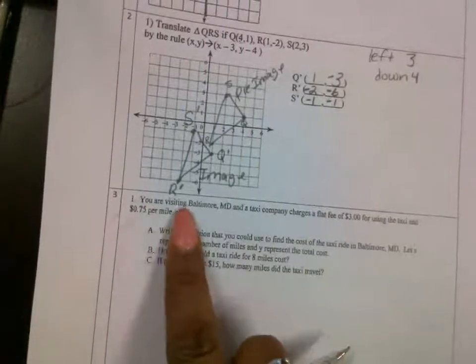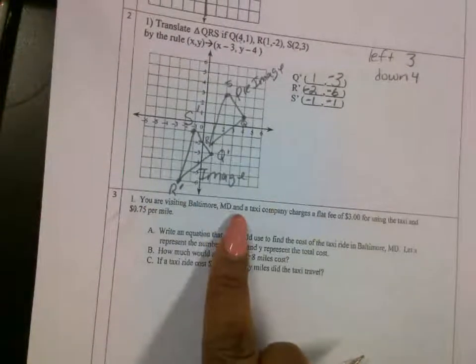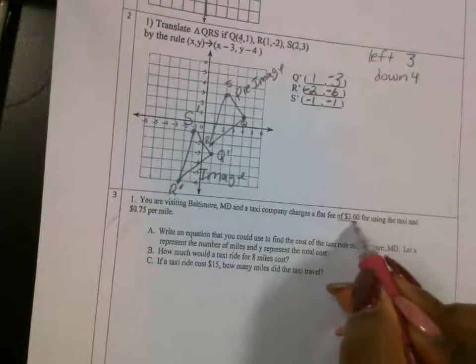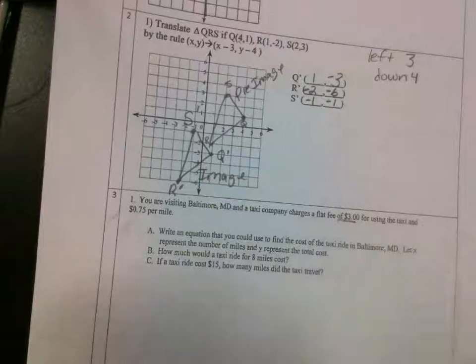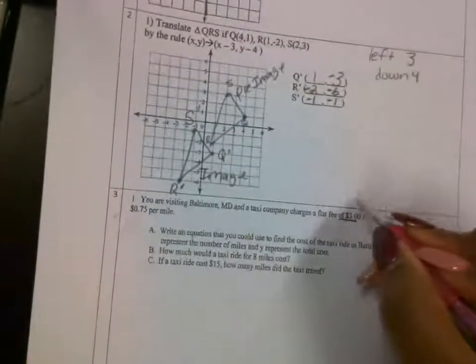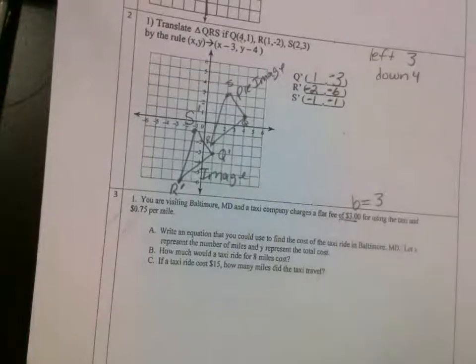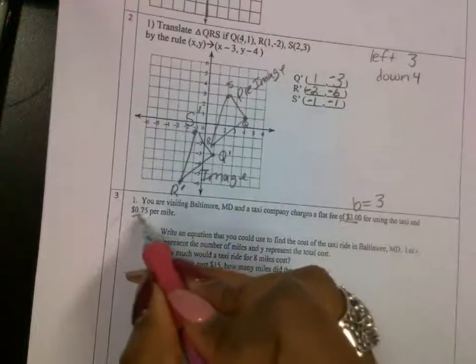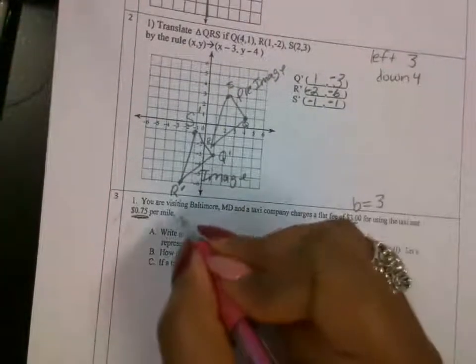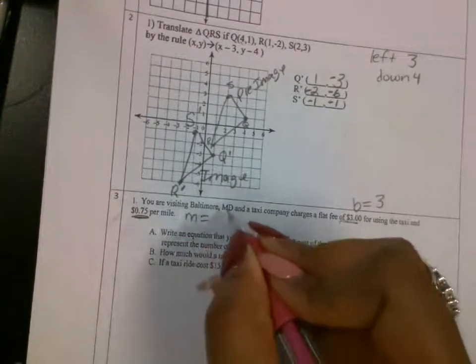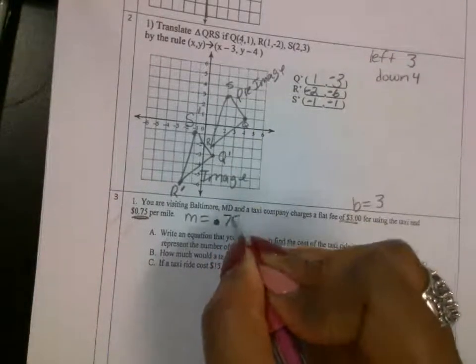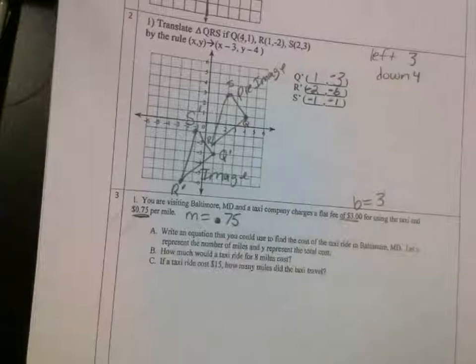It says, you are visiting Baltimore, Maryland, and a taxi company charges a flat fee of $3. So they automatically charge $3. So that's your starting amount, okay? B is equal to 3, starting amount. And 75 cents for every single mile, per mile. That's my slope. My slope or my rate of change is 0.75 per mile. 75 cents for every single mile.